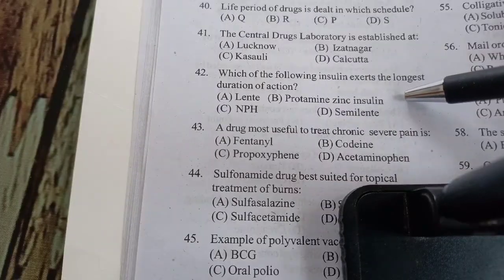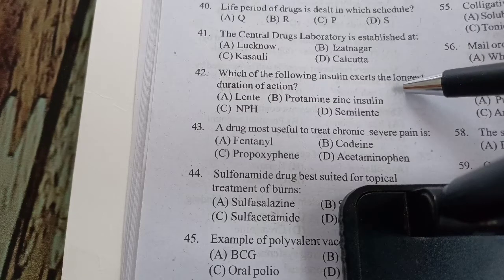42nd question. Which of the following insulin exerts the longest duration of action? Lente, protamine zinc insulin, NPH, semi-lente. The answer is option B, protamine zinc insulin has the longest duration of action.